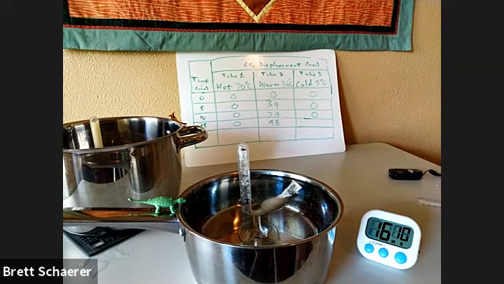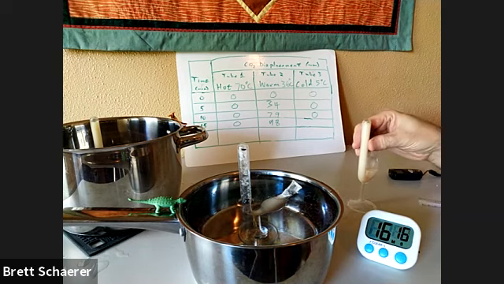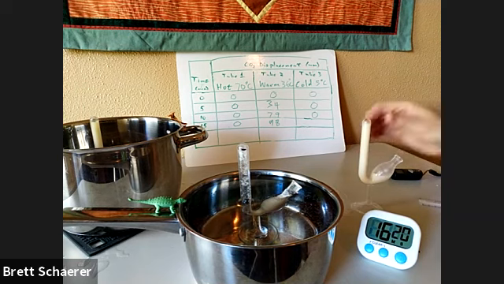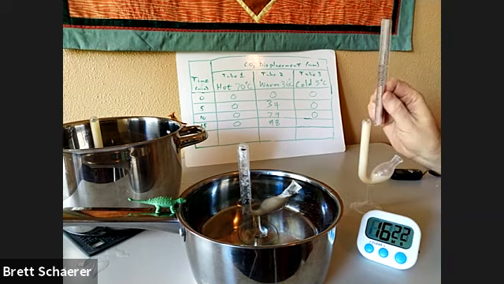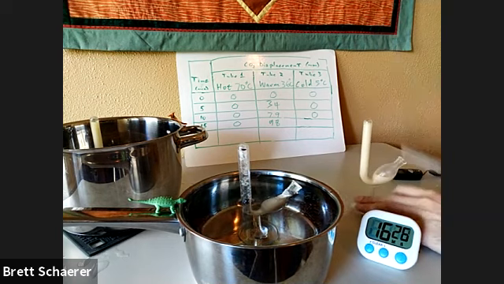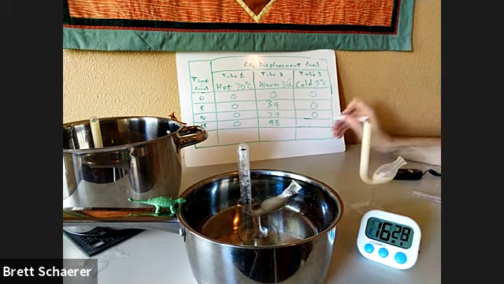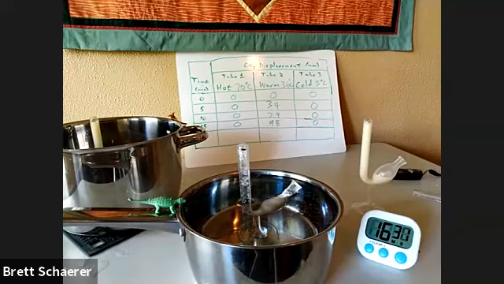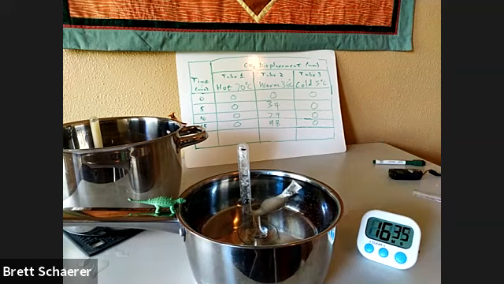And the cold tube is still at 0. Maybe half a millimeter. Well, we're going to call it 0 still. And we will wait 5 more minutes and take our last readings.